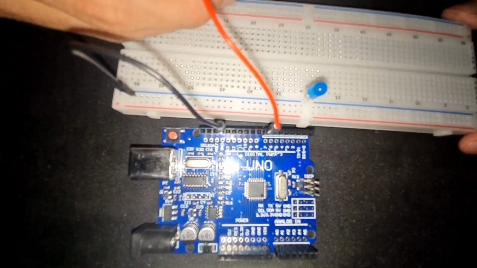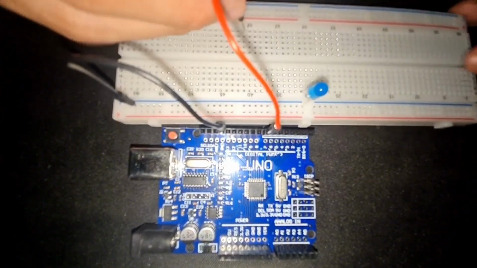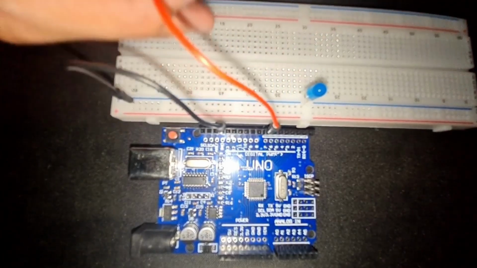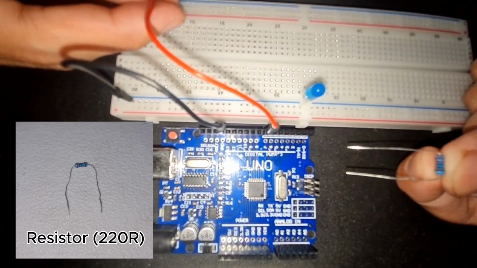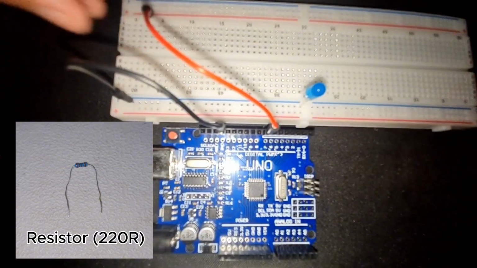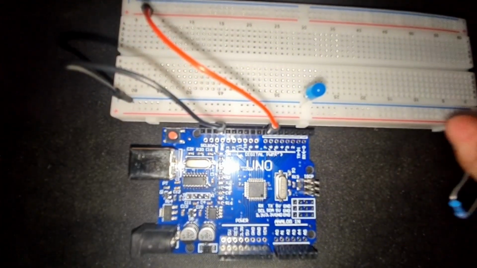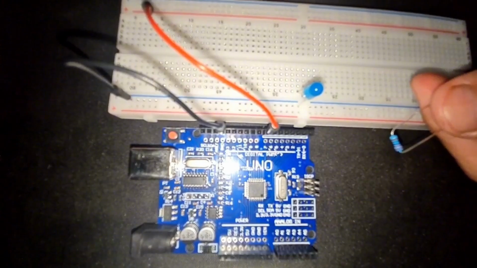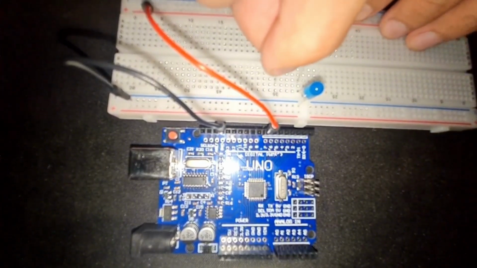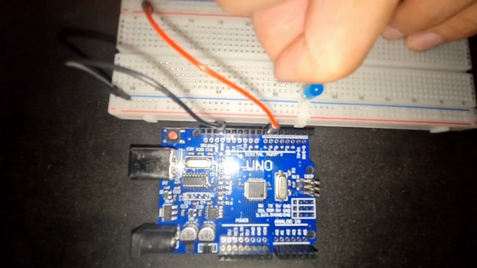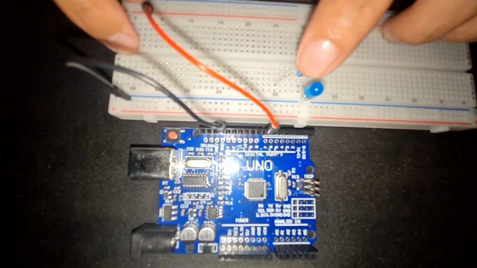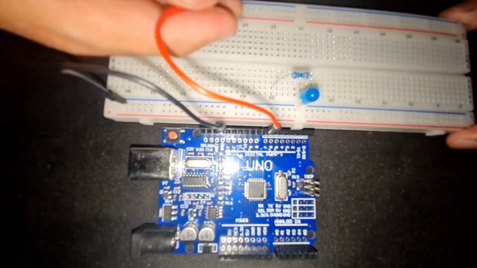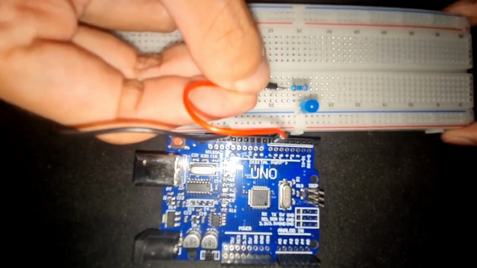So if you just wanna light the LED, you're just gonna put it on the same column, it's gonna light like that. But in this case, we will be using a resistor, since a resistor serves as a gate, or to limit the amount of current that flows into an electrical component. Since we will be coding, we need to put a gate so the component won't be overloaded by electricity, and we can control it. So we should always put it on the same column.